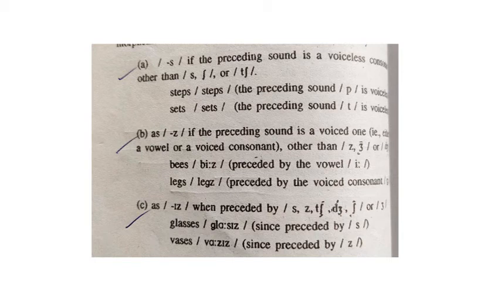It has a lot to do with the phonetic reason, whether it is a voiced consonant or a voiceless consonant. If you want the s sound, the preceding sound should be a voiceless consonant. If you want the z sound, the preceding one should be a voiced one, either a vowel or a voiced consonant. And if you want the iz sound, it should be preceded by sounds like s, z, and sh.